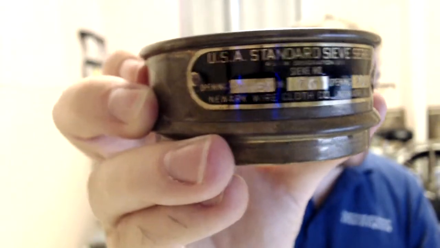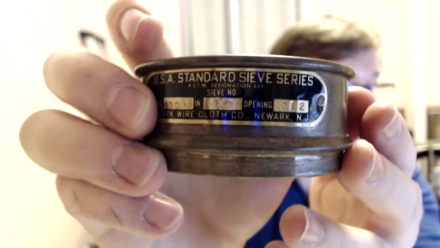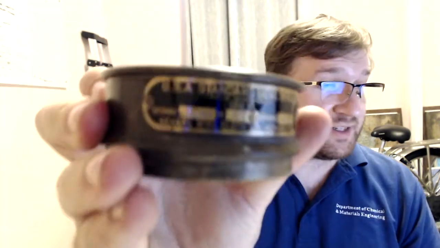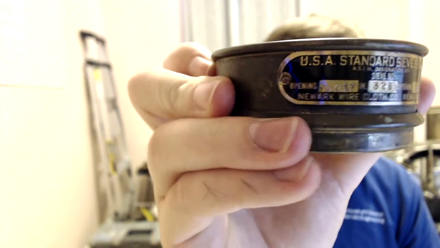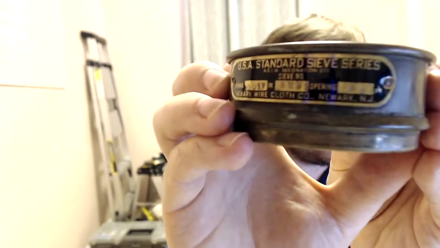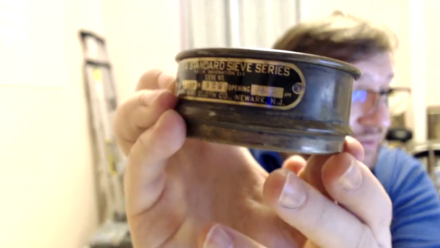So this one says 70, and it also says the opening size. In this case, this is in microns, so 212 microns is the opening size. Each one of those square openings between the wires is 212 microns, or 0.2 millimeters. If we look at this one, this is a mesh size of 325, and the opening size is 45 microns, if you can see that. Sorry, the zoom is not working so well.